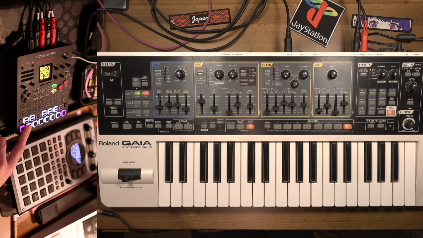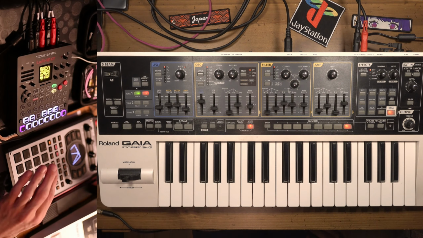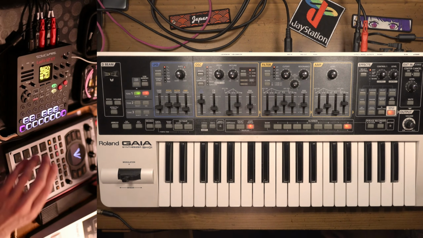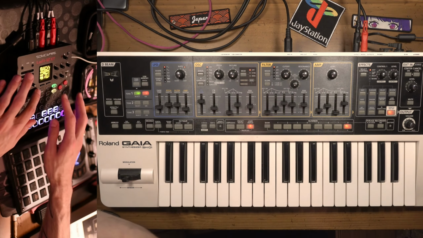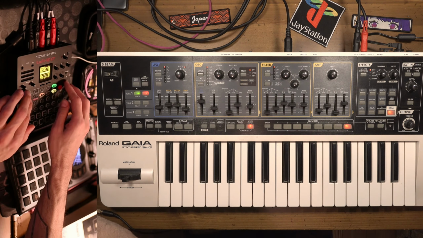Nice. Okay, so I'm pressing buttons here and you're hearing the Roland Gaia. Very neat. Seems like it's getting max velocity though, and I do want to use the velocity sensitive pads to be able to get some unique chord voicings and stuff. So let me adjust those settings really quick. Okay, so now this should work.